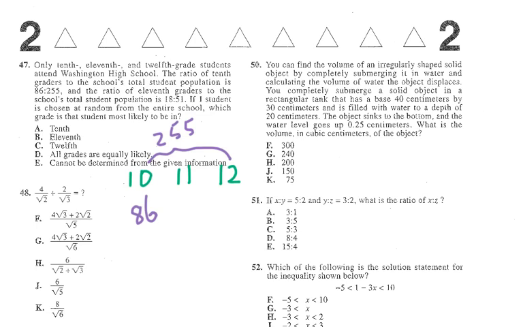And for 11th grade, it will be 18/51. I want to make 255, so multiply by 5. You will get 90/255. It will be 90.